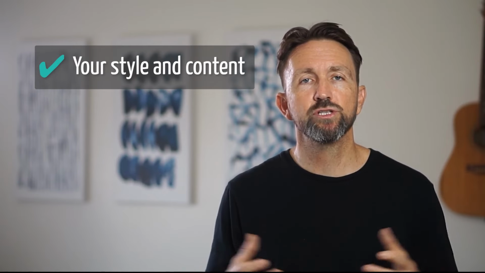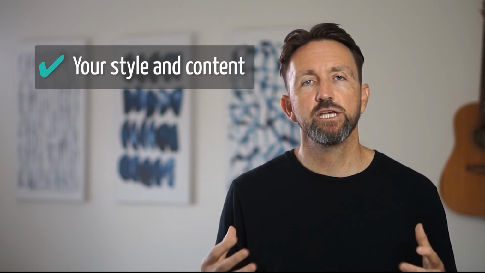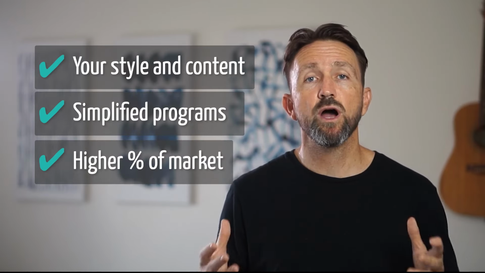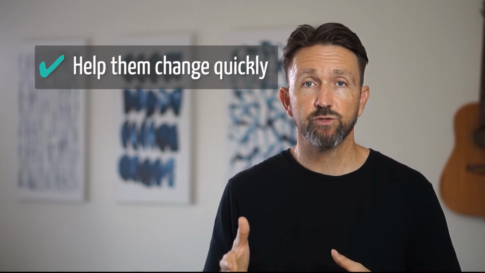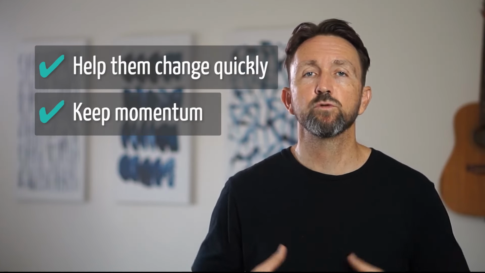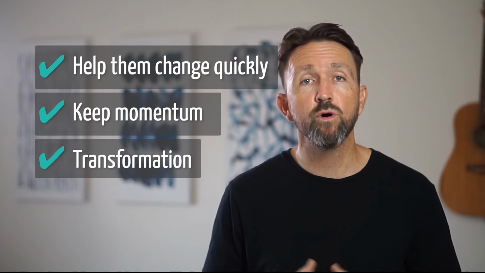Here's the truth. Your style of teaching and your tools and content that gets changes to stick is what's valuable. Simplified programs most often mean access to a higher percentage of the market, both in the short term and the longer term. Your job is to help students to make changes in the right direction quickly and keep momentum. And remember, students want most of all to transform, not to be in awe of your knowledge.